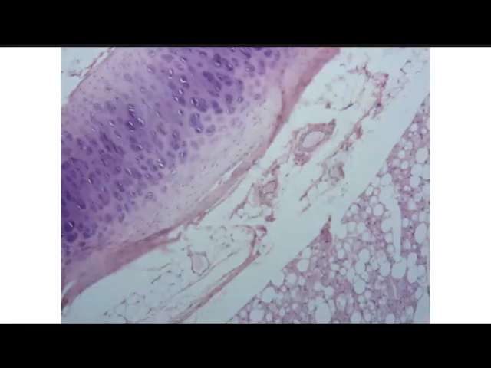Here we have hyaline cartilage. This is hyaline cartilage. We can see the mature chondrocytes sitting in those spaces called lacunae. So this is an example of hyaline cartilage.